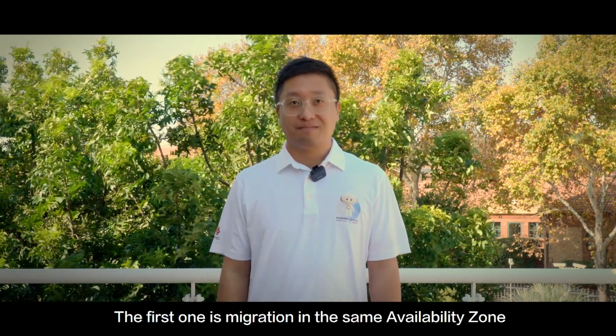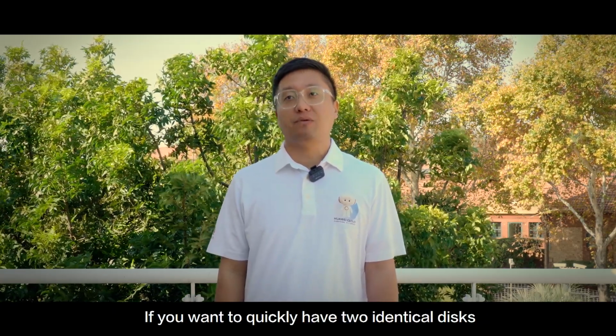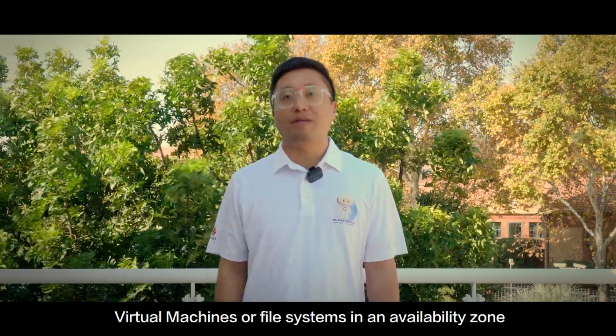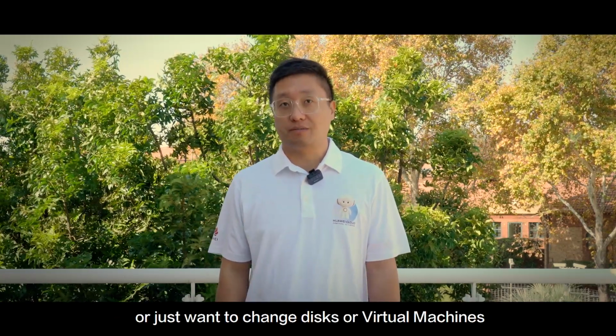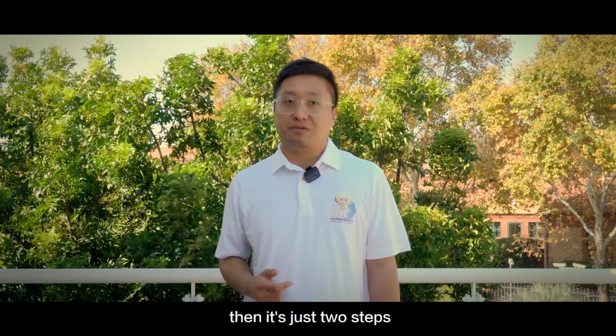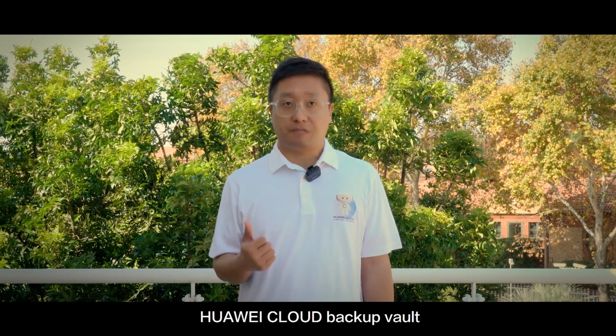The first one is migration in the same availability zone. If you want to quickly have two identical disks, virtual machines or file systems in one availability zone, or just want to change disks or virtual machines, then it is just two steps. Step 1. Make a backup of your target infrastructure using Huawei Cloud Backup Vault.